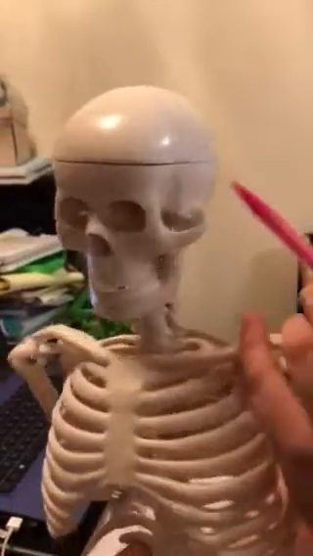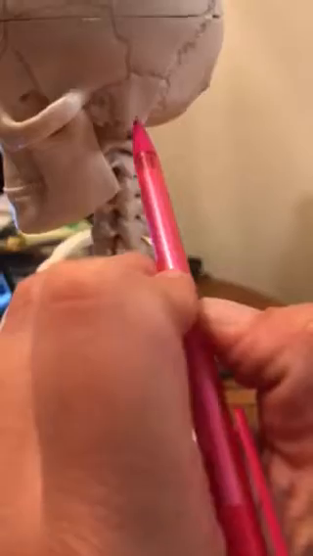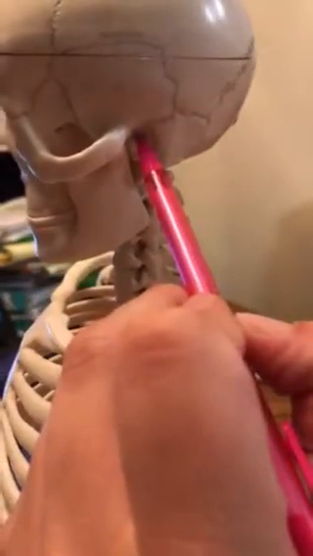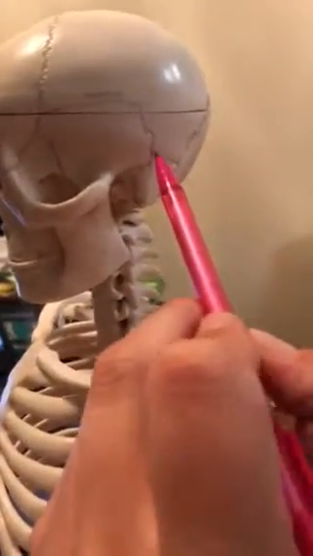The temporomandibular joint is here. The mastoid process is here. The styloid process is here. And the external acoustic meatus is here. The squamous part is here, which I drew in because my skeleton didn't have it.